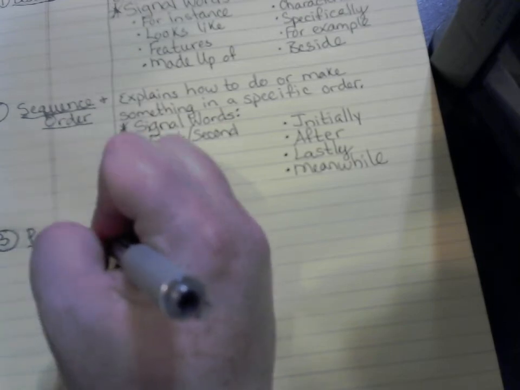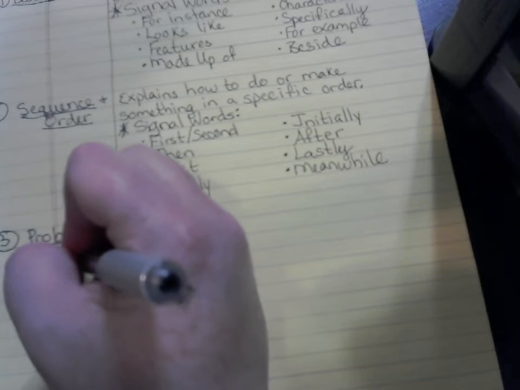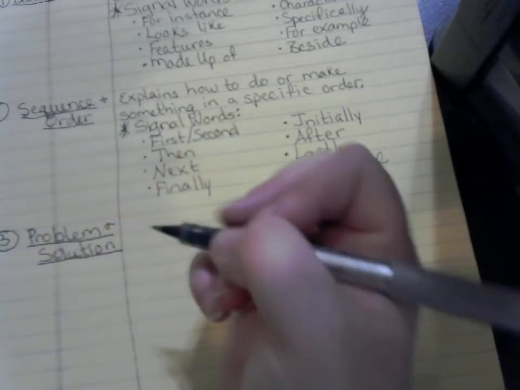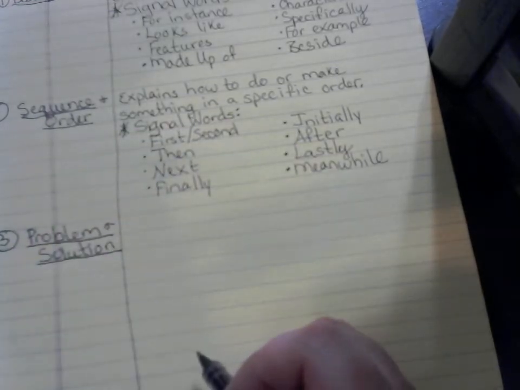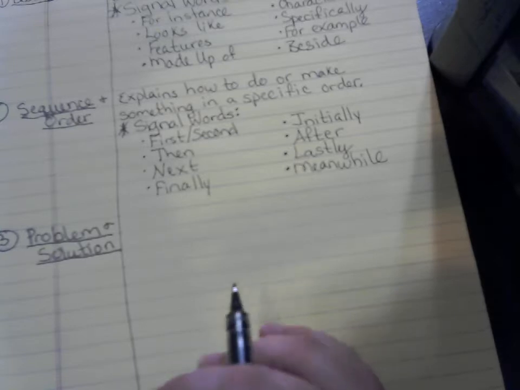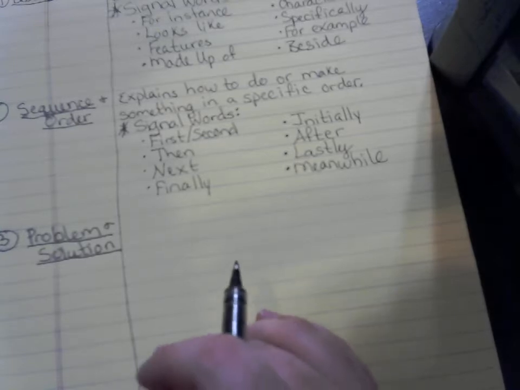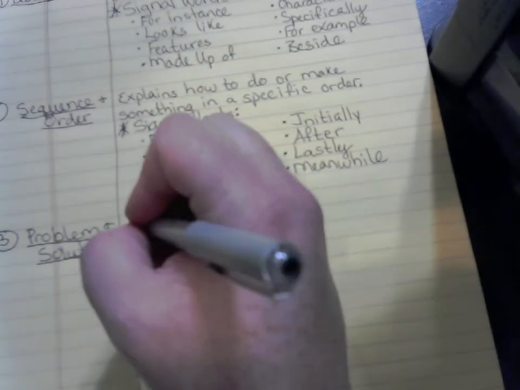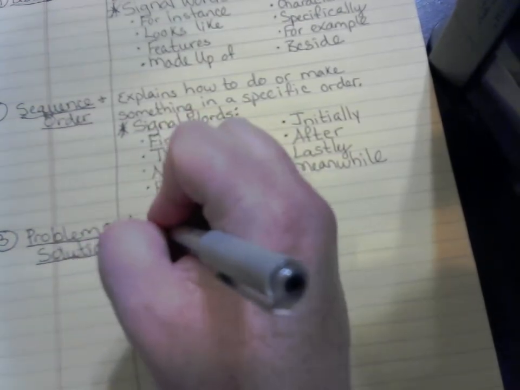Problem and solution often gets confused with cause and effect because not only do their signal words overlap, but because people think that the problem is the cause and the solutions are the effects. No, you've got to see what the author is proposing and look at the very definition.